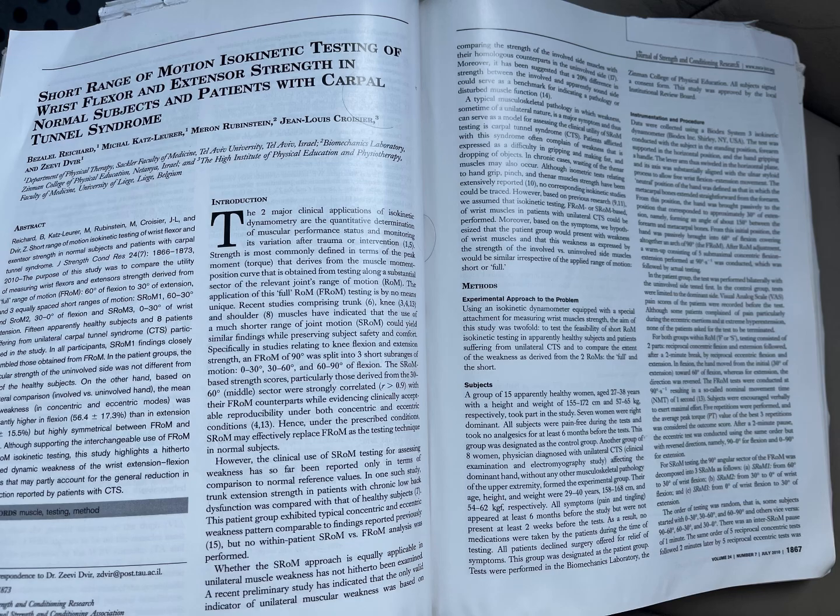For FRoM, after RoM adjustment, a warm-up consisting of 5 submaximal concentric flexion-extensions performed at 90 degrees per second was conducted, which was followed by actual testing. In the patient group, the test was performed bilaterally with the uninvolved side tested first. In the control group, tests were limited to the dominant side.